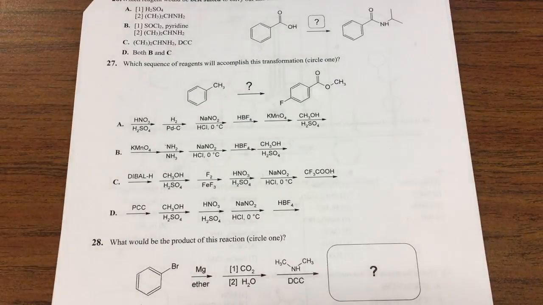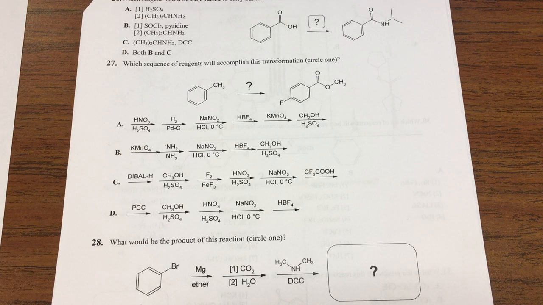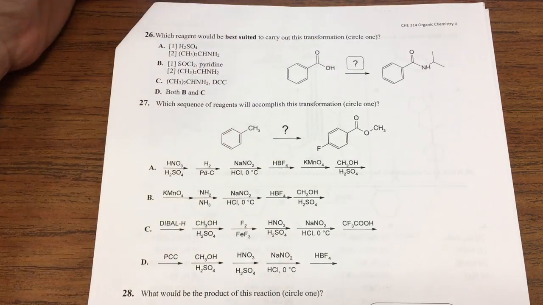Okay, back to problem number 27 here. This is a type of retrosynthesis problem where we have a product and the starting material shown. Most of the retrosynthesis is shown in that manner. And when we look at this, we want to make several observations.